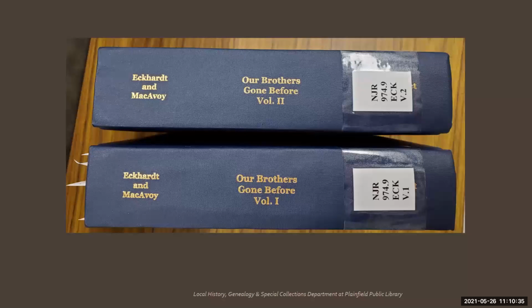The library also holds a large collection of potentially useful books. Researchers could contact us to request a lookup, for example, in Our Brothers Gone Before by Charles Eckhart and Robert Mcavoy. This is a two-volume set of books listing New Jersey Civil War related interments. Here we would learn that Thomas H. Terry was a musician with Company B of the 11th New Jersey Infantry, who died on April 11, 1876, and is buried in Evergreen Cemetery of Plainfield, Union County.